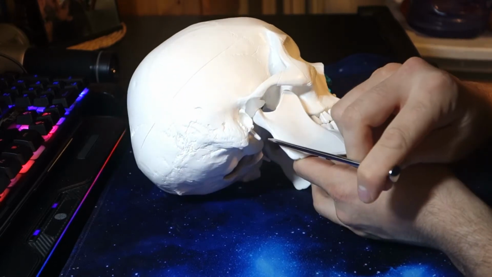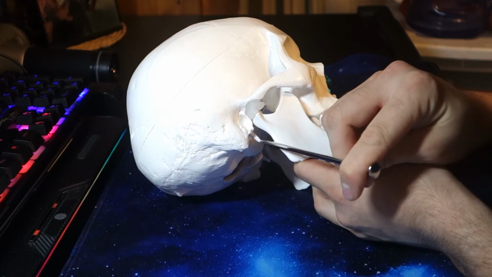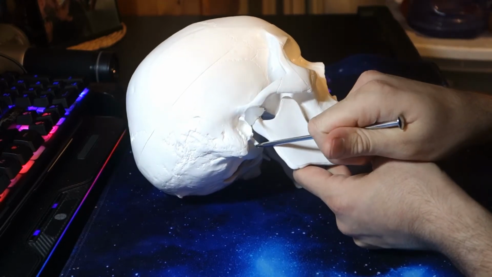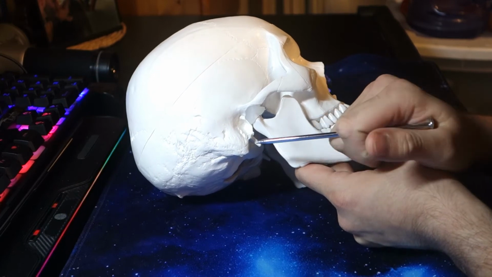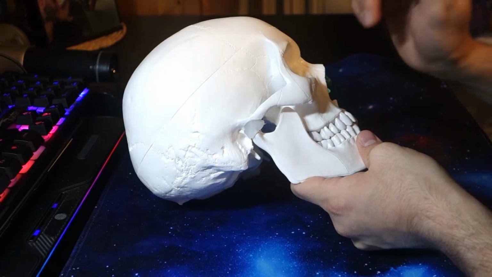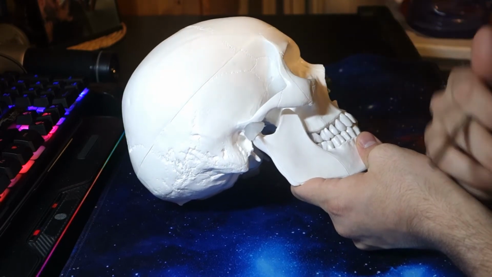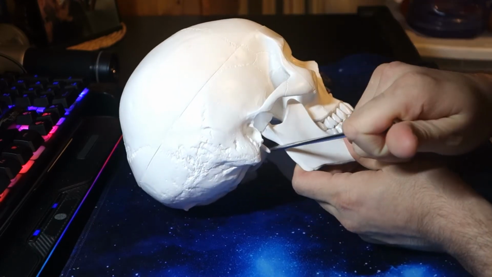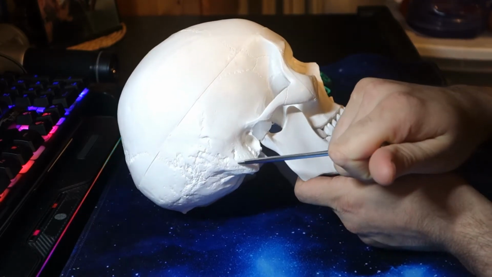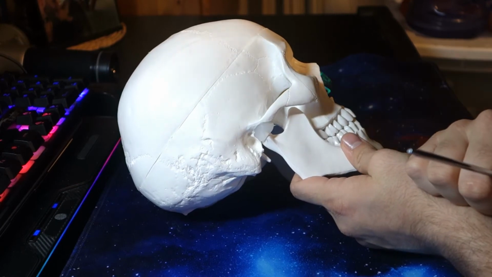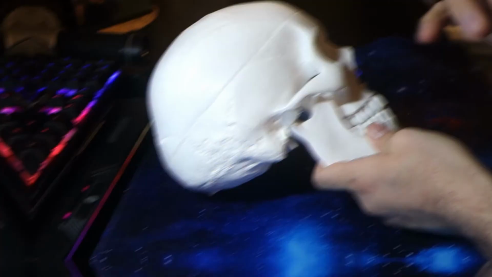And then if you see this right here, this is the styloid process, and one muscle starts from here, which is the stylohyoid, and we'll cover the muscle area later on in the videos on the channel. But moving from there, posterior, this is the mastoid process, which the sternocleidomastoid inserts to.